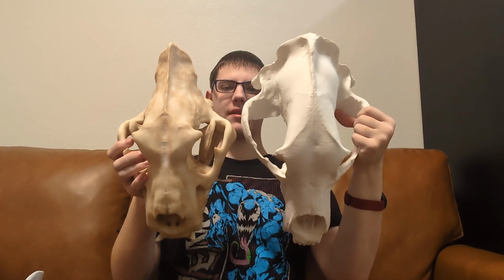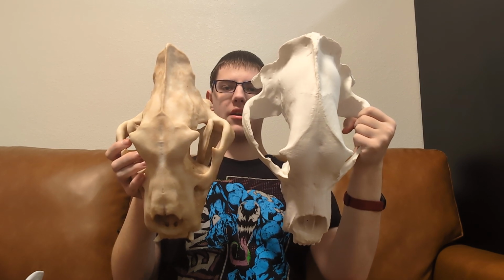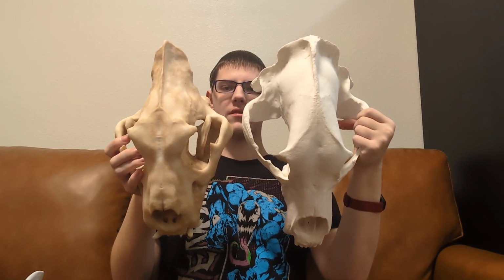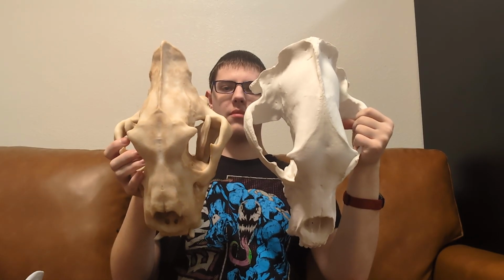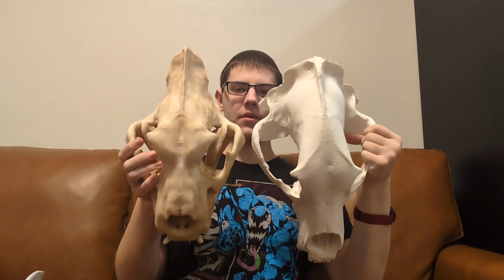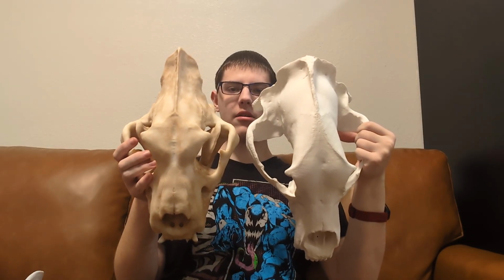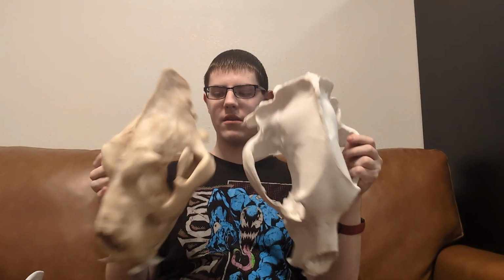Especially if you think of domestic cats, really short faces, as opposed to things like dogs and bears, even weasels. But here we go from the top view, and you can see the width also. The lion is not quite as wide at the zygomatic arch as the grizzly bear is. So there's that.